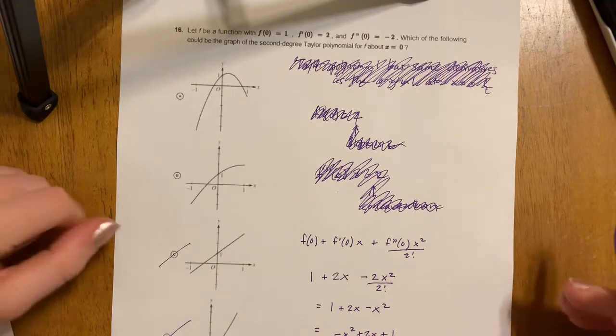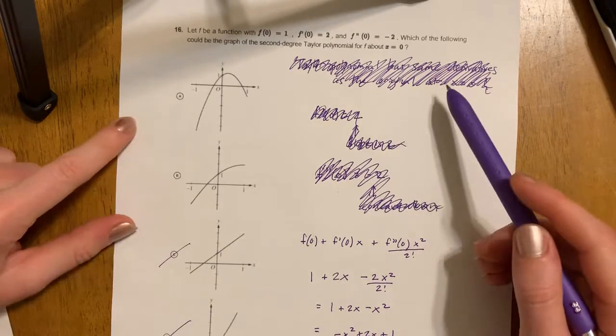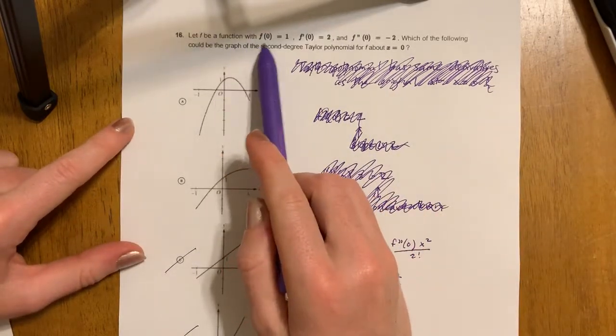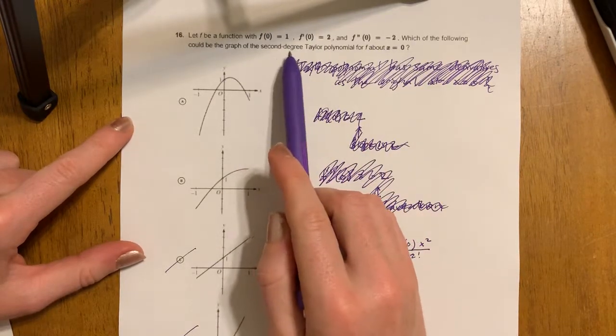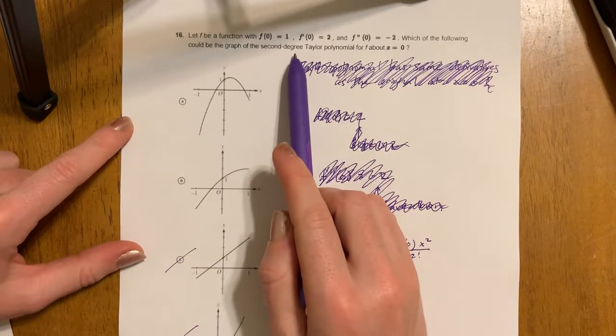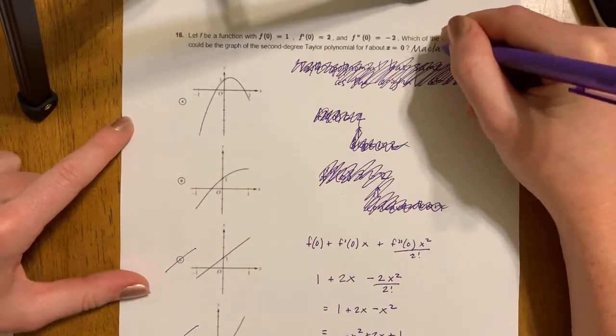Let's look at an interesting type where it's involving graphs, but we'll see that it's really not that different. It says f is a function, it's giving us some derivatives, and we need to know which one is the graph of the second degree Taylor polynomial at x equals 0. So it's actually the Maclaurin polynomial.